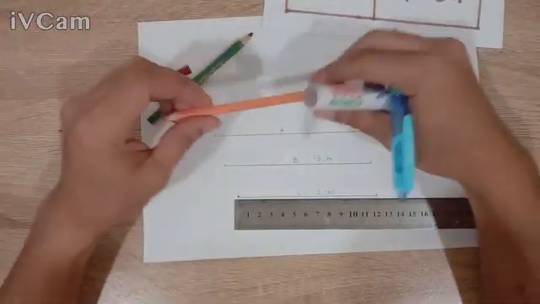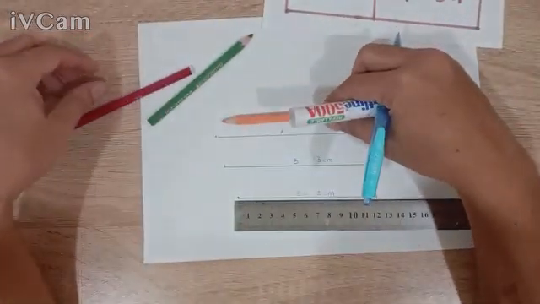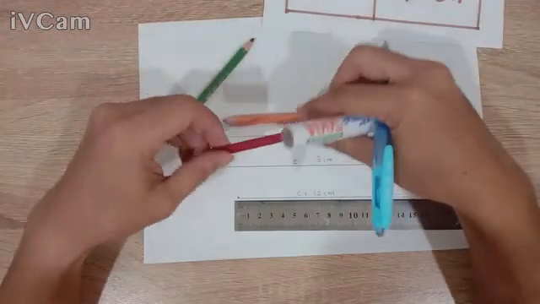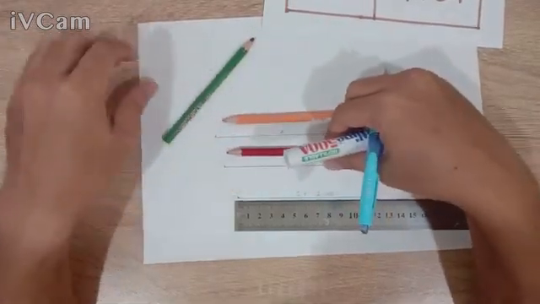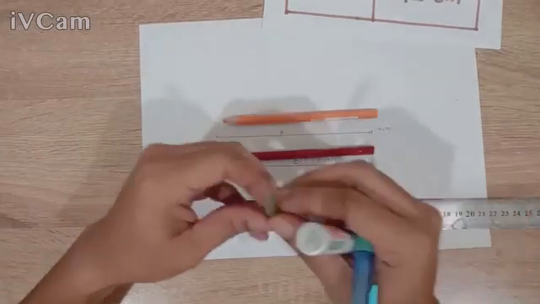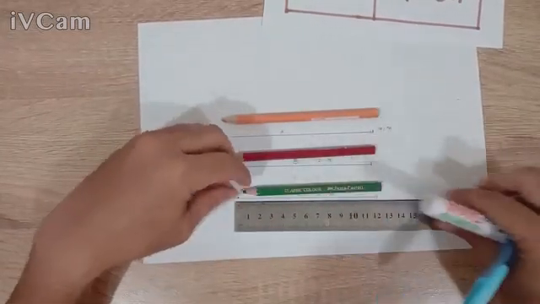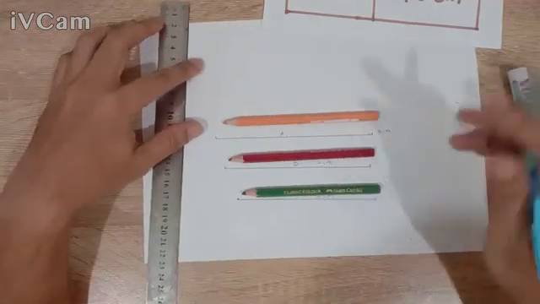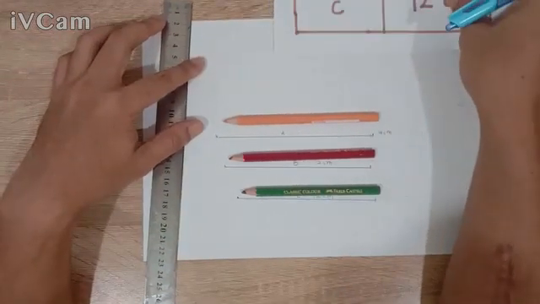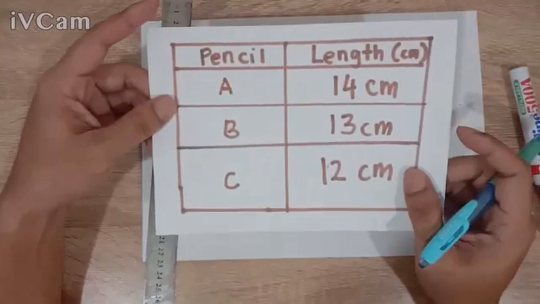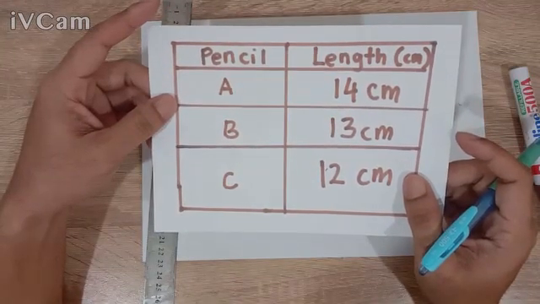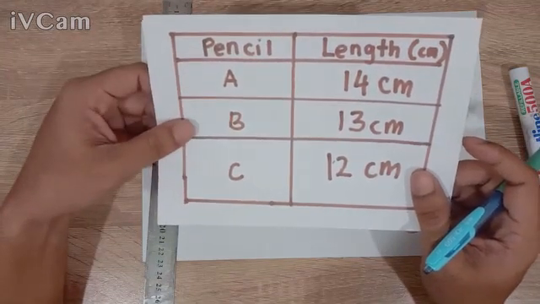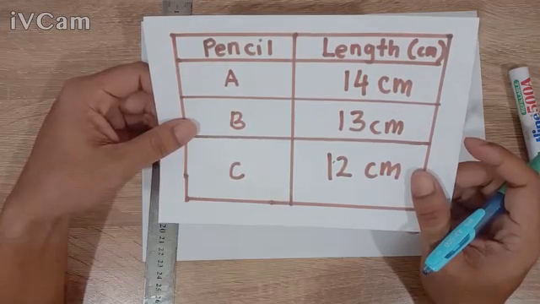This is pencil A, this one is pencil B, and the last one is pencil C. By using ruler and number, we got the observation we put in the table chart. So good luck to try, guys.